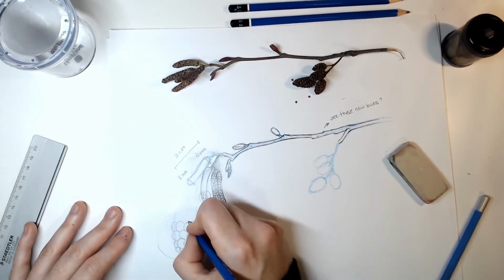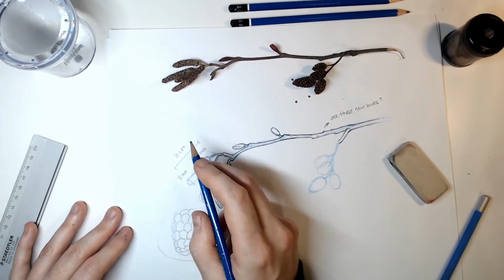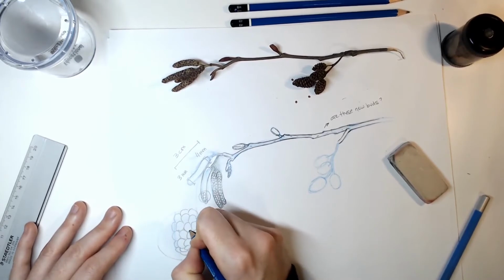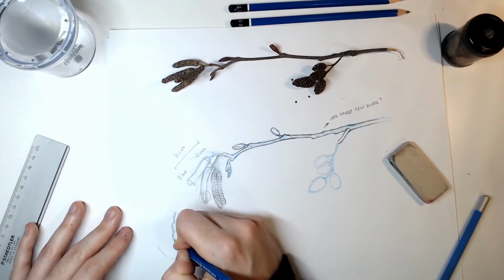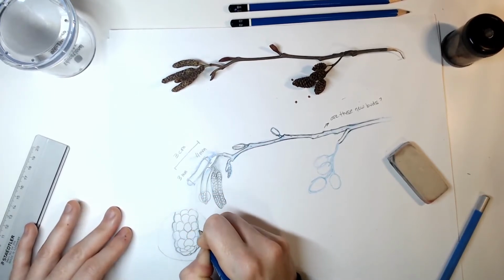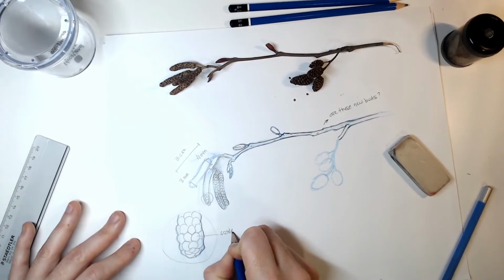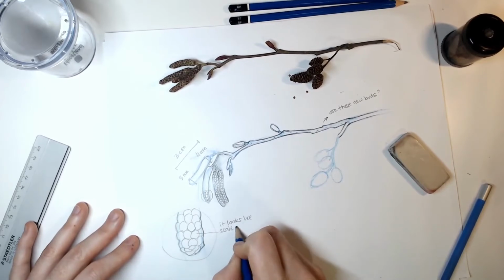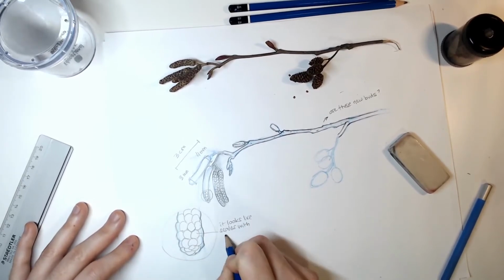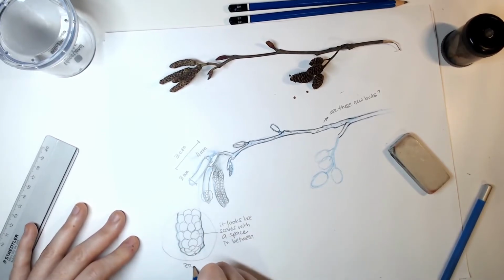But the thing that is very interesting as well is that there is kind of room underneath. It's like there is a space in between. So I would definitely like to add that in my observation. So I'm gonna put this like scales, scales with a space in between. And this is my zoom.